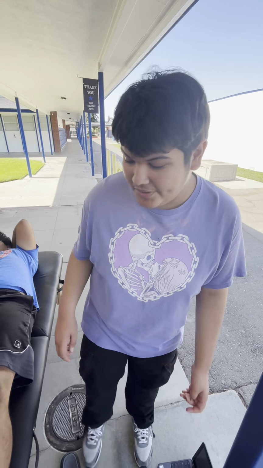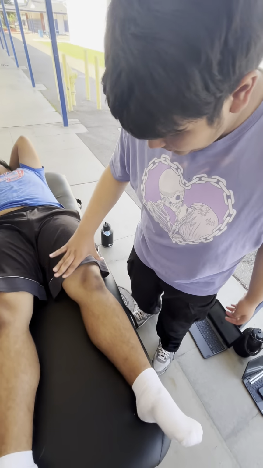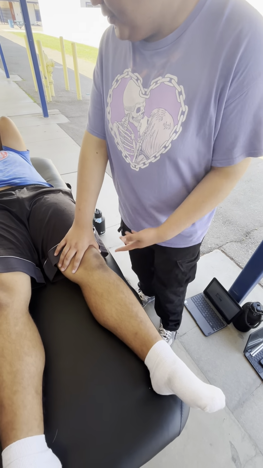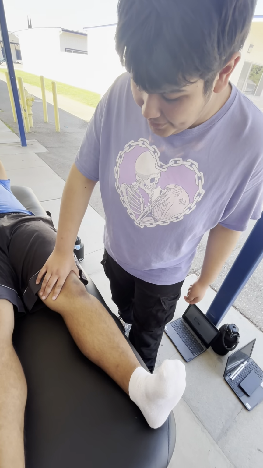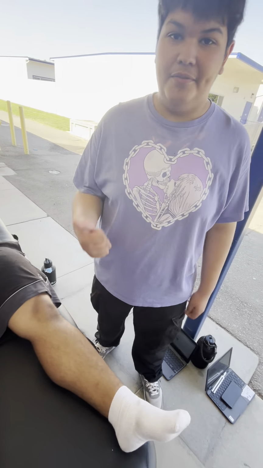Hello, today we're doing the patellar grind test. First, I'm gonna put my hand over his patella. I'm gonna ask him to extend his knee. We're just testing to see the ability to extend his knee and any pain or discomfort. All right, test is negative.